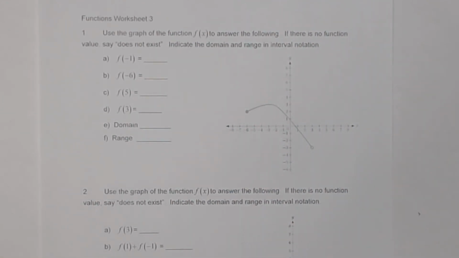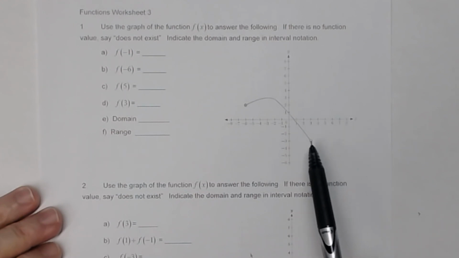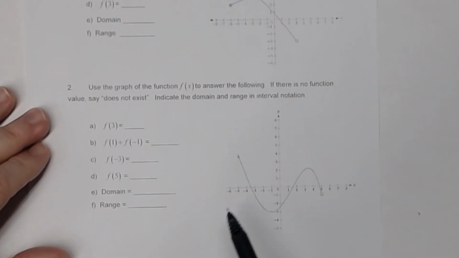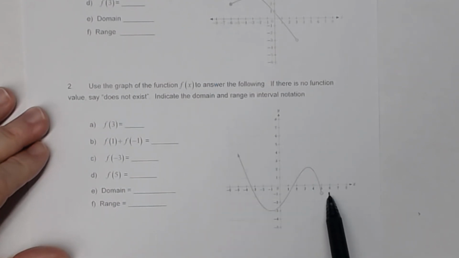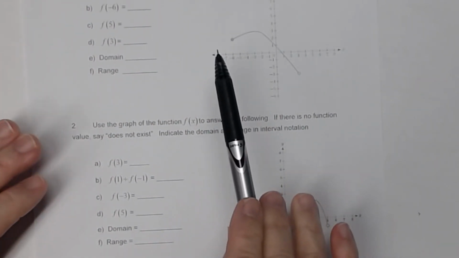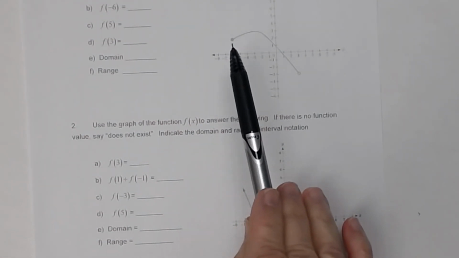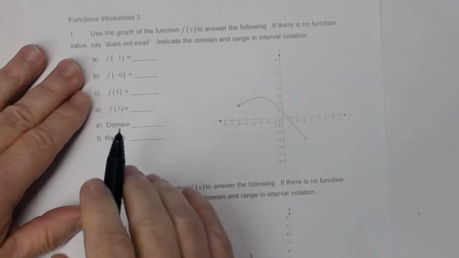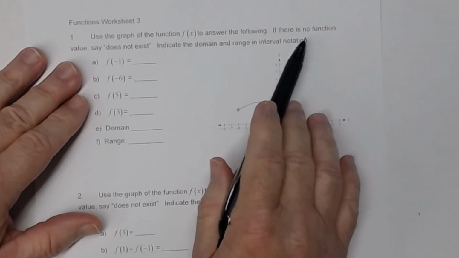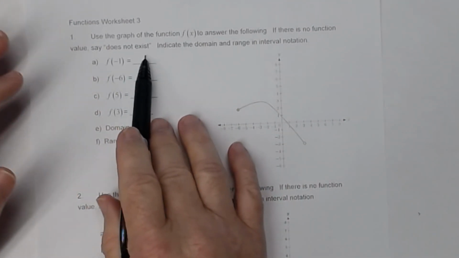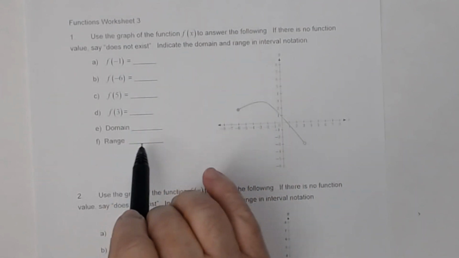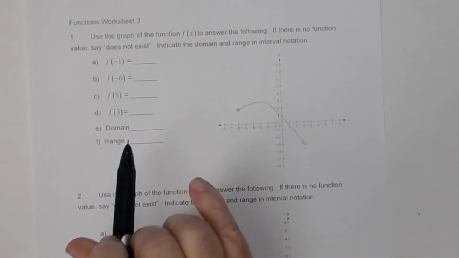All right, so in this worksheet, you're given the graph of a function. Notice that this is a closed circle, this is an open circle, so keep that in mind. Here, this is an arrow, and this is an open circle. So you've learned about what it means to have a closed circle and an open circle on a graph of a function. Oh, and by the way, if there's no function value, I wanted you to say does not exist. Write out does not exist. And then you also had to indicate the domain and range in interval notation. All right, so let's go to number one.